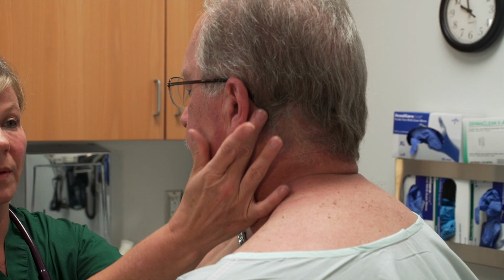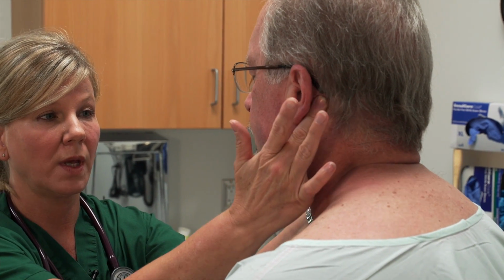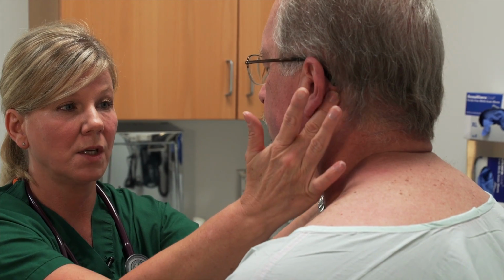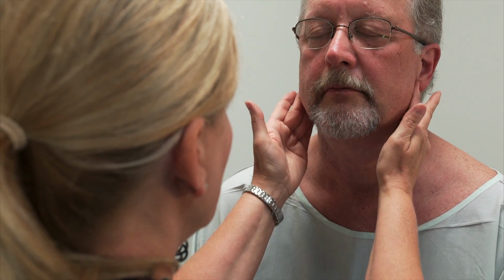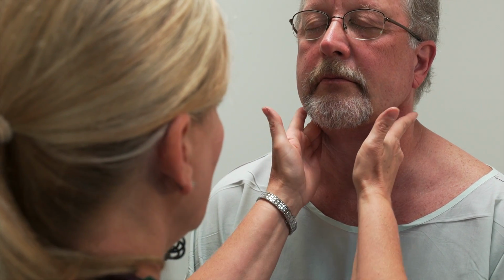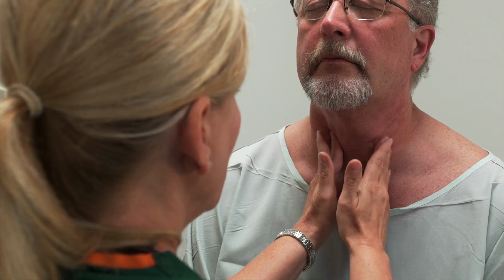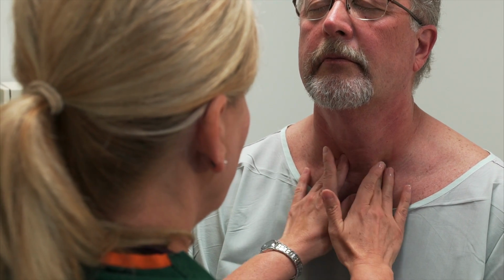And then we're going to move up to the posterior auricular lymph nodes, which are located just behind the helix of the ear. Moving around to the front to the preauricular, around to the edge of the jaw on the tonsillar, below the jaw to the submandibular, underneath the chin to the submental, to the anterior triangle, palpating side to side so you don't put too much pressure on the carotid.